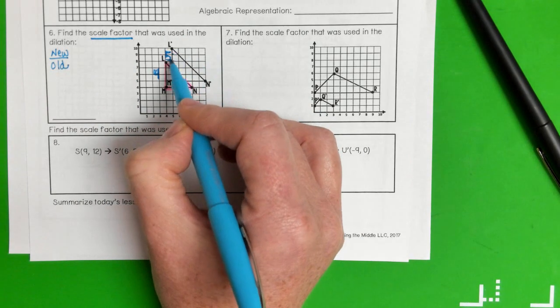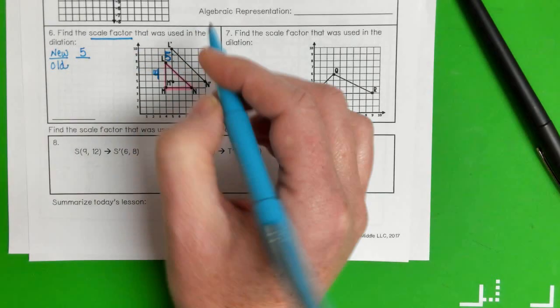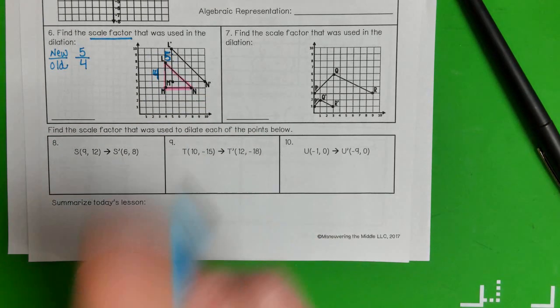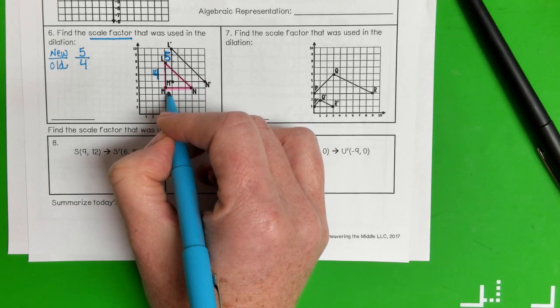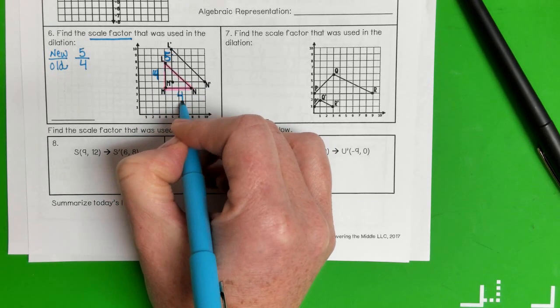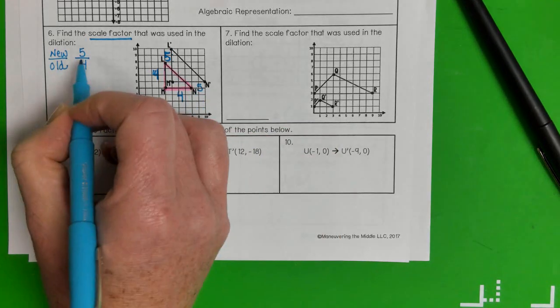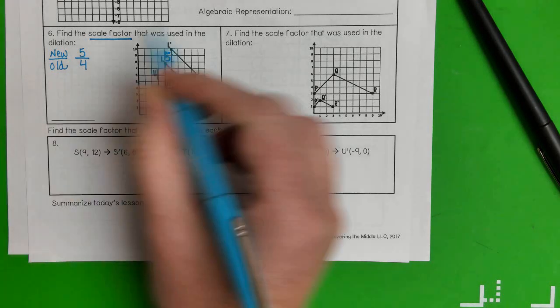So the new image was the L prime, so 5 over 4. 5/4 is our scale factor. Let's double check it with line MN and M prime, N prime. This is 1, 2, 3, 4. This is 1, 2, 3, 4, 5. So it's still 5 over 4. That is our scale factor.